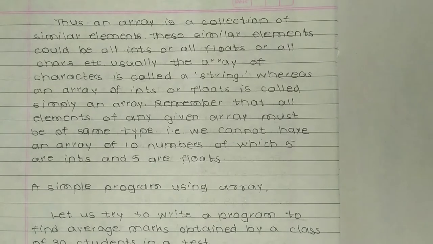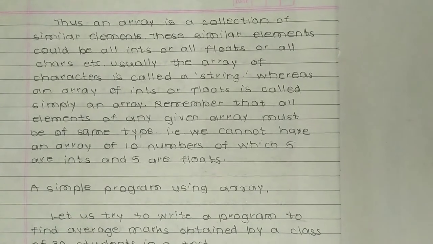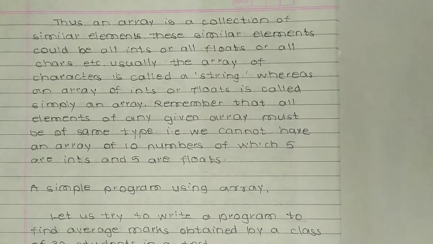Thus an array is a collection of similar elements. These similar elements could be all ints, or all floats, or all chars, etc. Usually an array of characters is called a string, whereas an array of ints or floats is called simply an array.